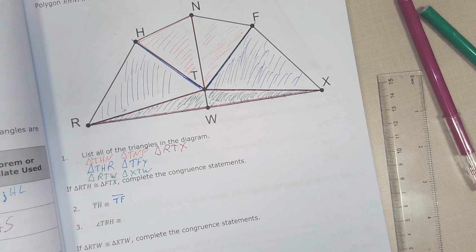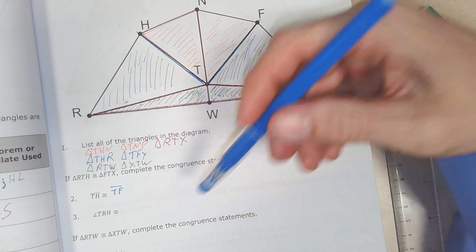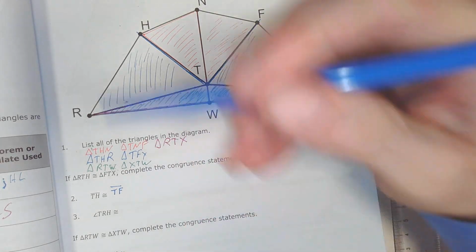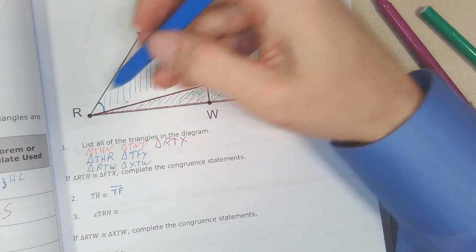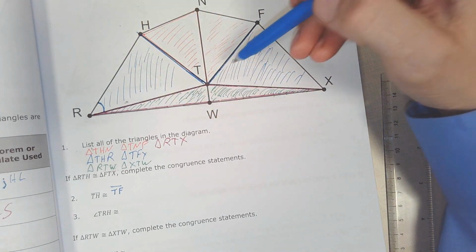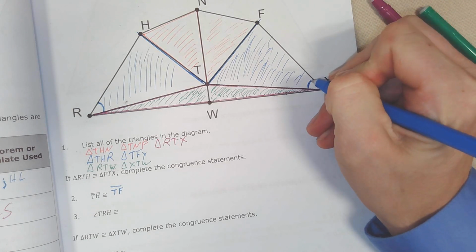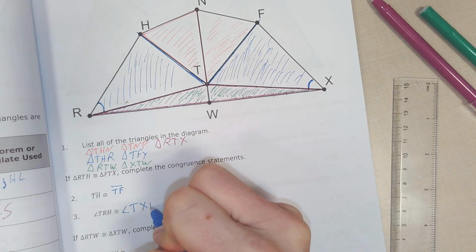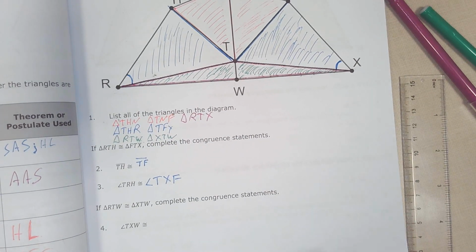Okay, and then the next one is angle TRH. So this is this angle here. It would go to angle TXF. Angle TXF.